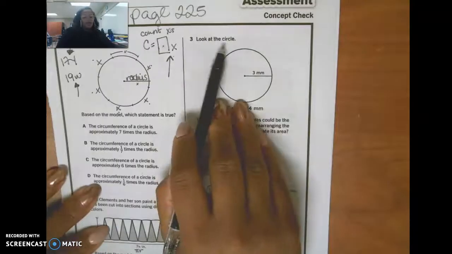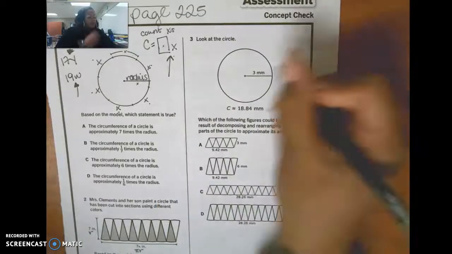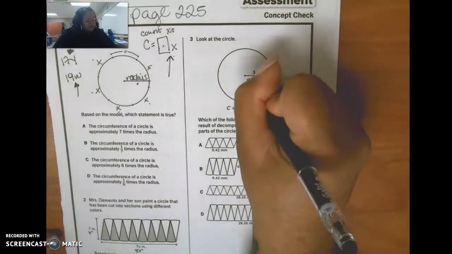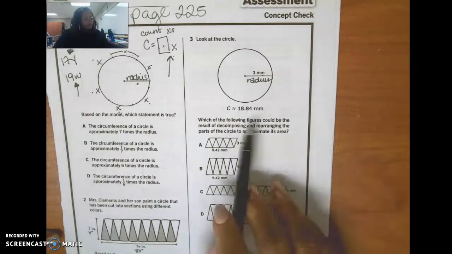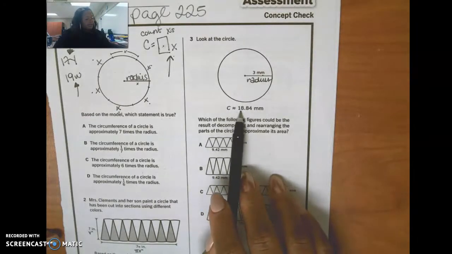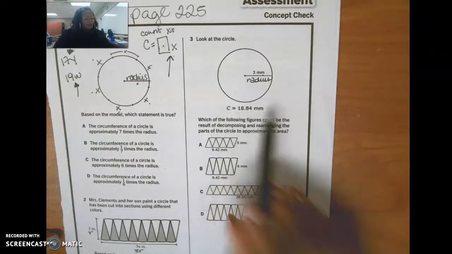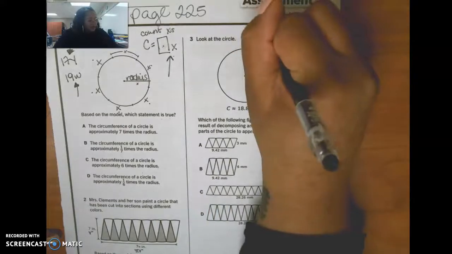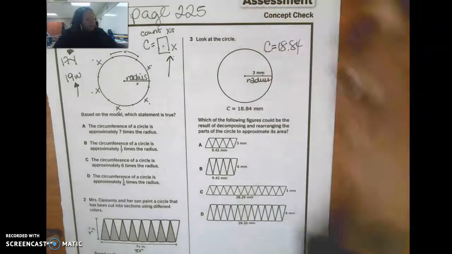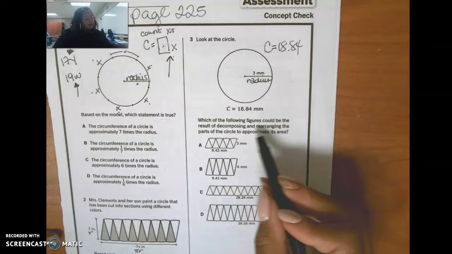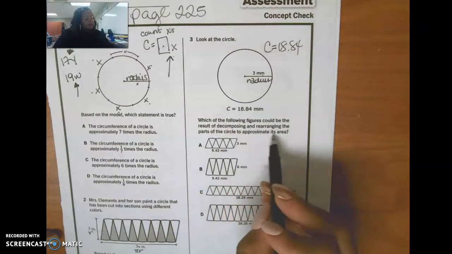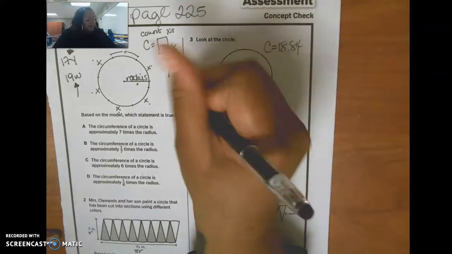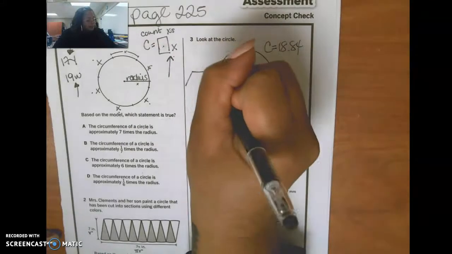Last question. Look at the circle. This 3 millimeters is my radius. C is approximately 18.84 millimeters. So my circumference is about 18.84 millimeters. Which of the following figures could be the result of decomposing and rearranging the parts of a circle to approximate its area? Okay, make a parallelogram.